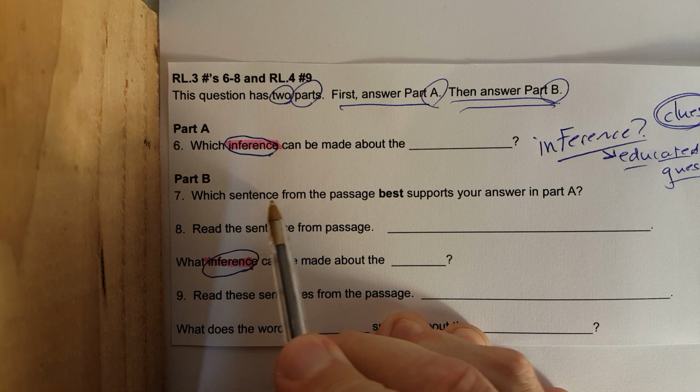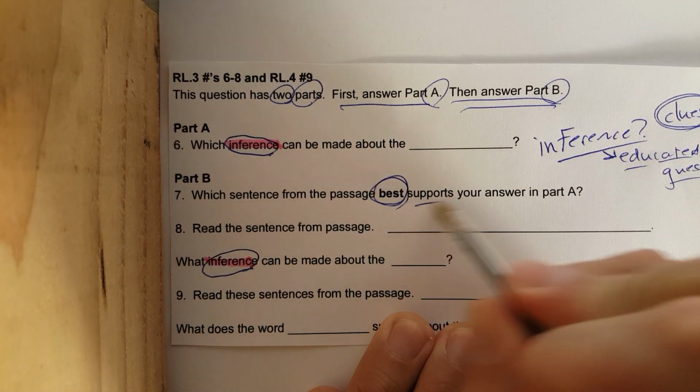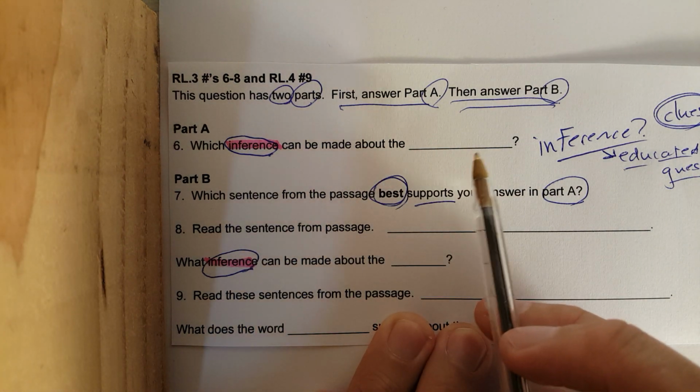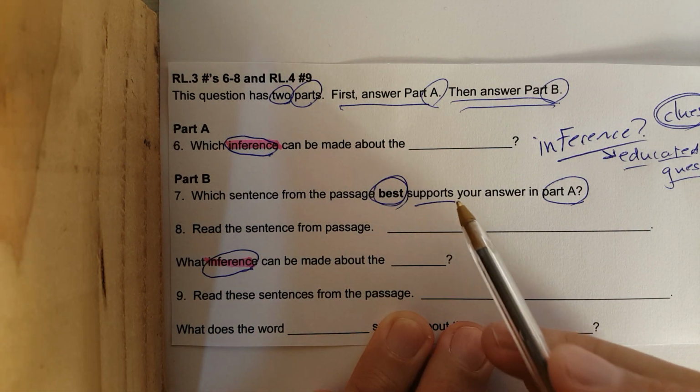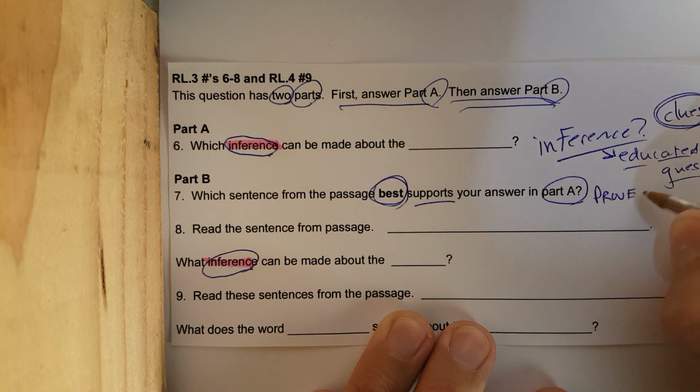Number 7: which sentence from the passage best, there's the keyword best again, supports your answer in part A? So whatever answer you pick for 6, you have to prove it in 7. Okay? So write down prove it. Okay, what line number?